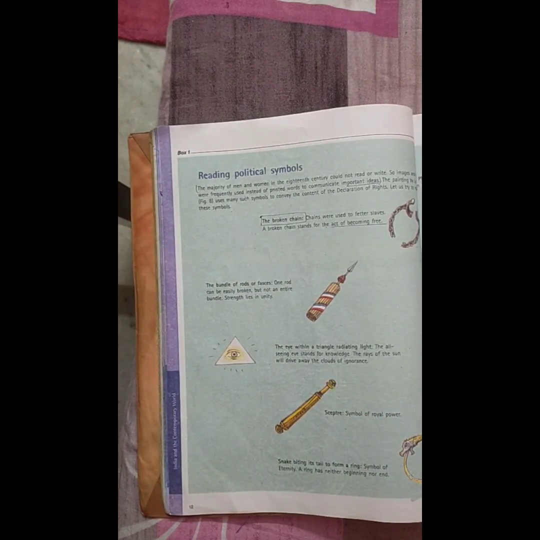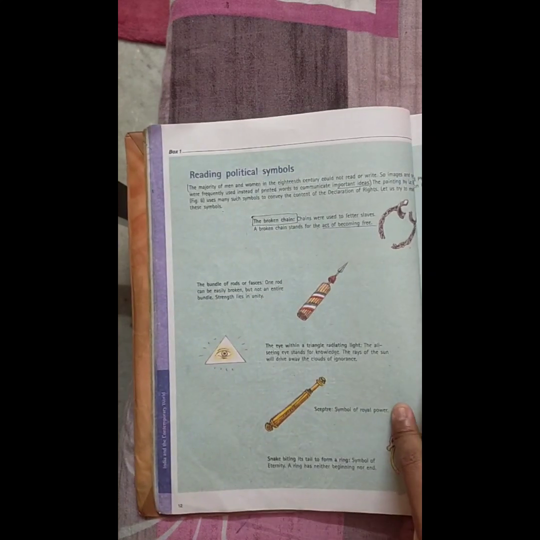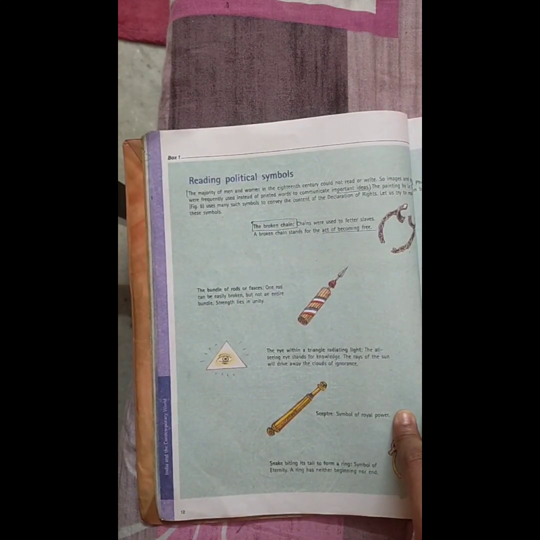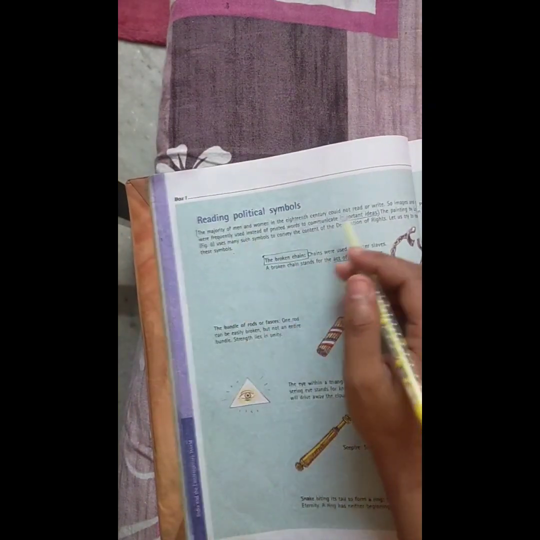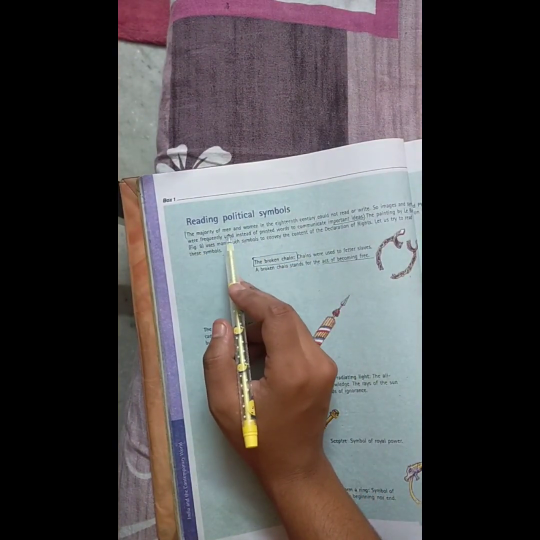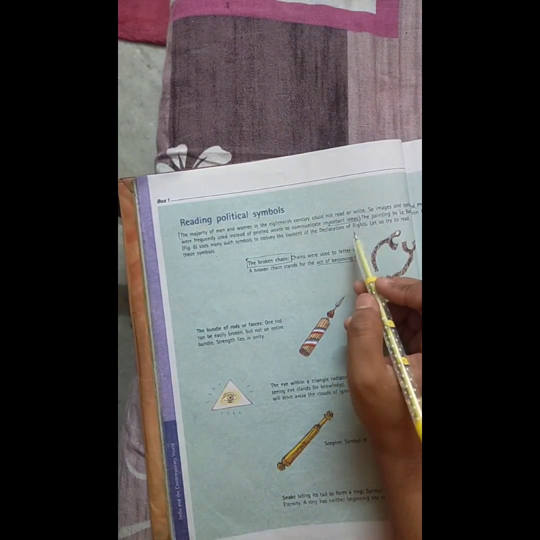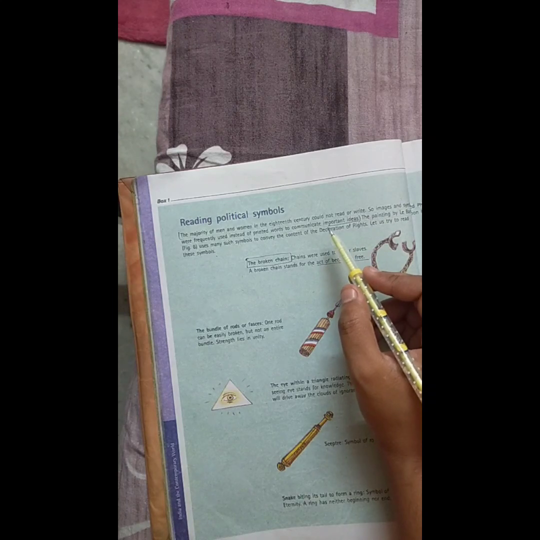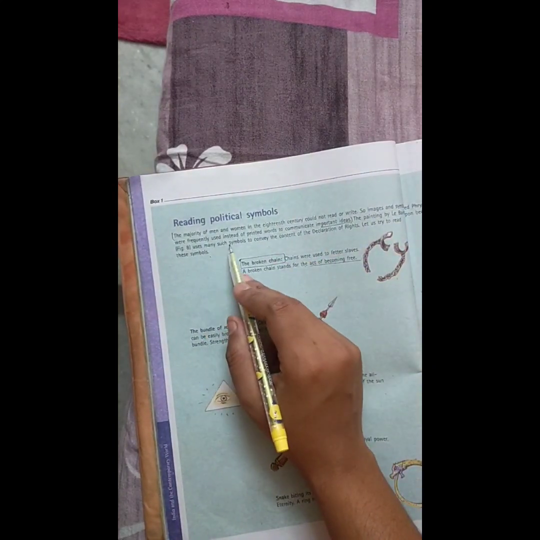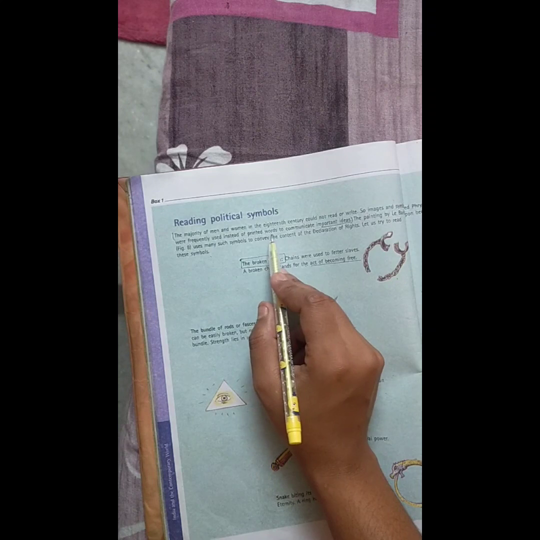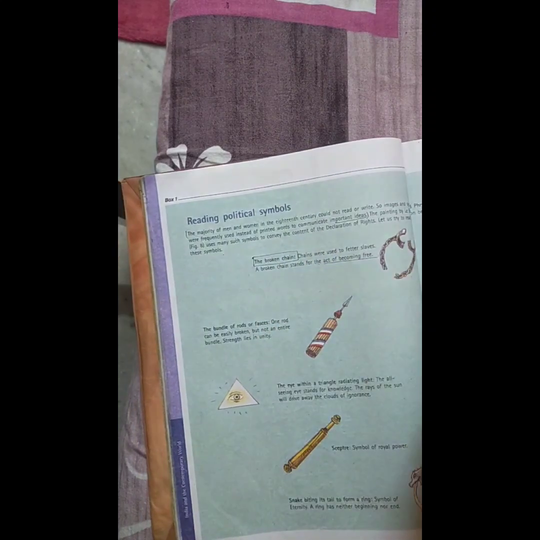So why did France at that time use so many symbols? Now look at this page, Reading Political Symbols. What is written here? The majority of men and women in the 18th century could not read and write. Because the people of that time couldn't read and write, symbols were used. So images and symbols were frequently used instead of printed words to communicate important ideas.